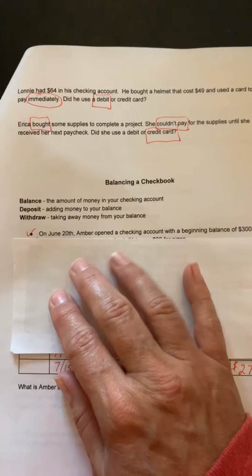It's just a beginning date of 6/20. Description, that means what did you do? Well, she opened an account. It's a deposit because she's putting money in, so I put a plus to remind me deposits are adding. And her beginning balance is $300. All right, so that's what she started with.